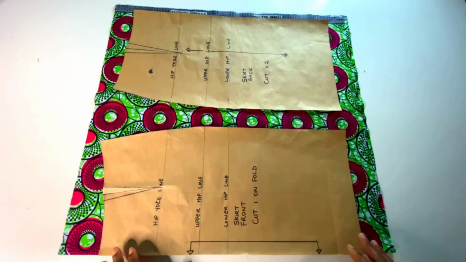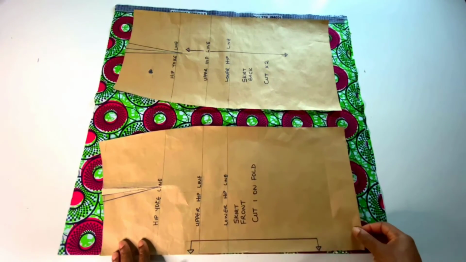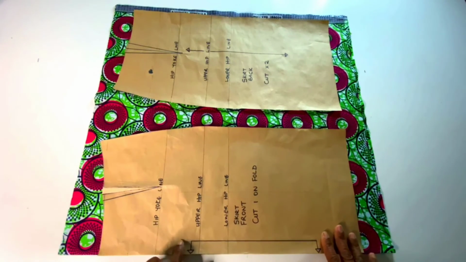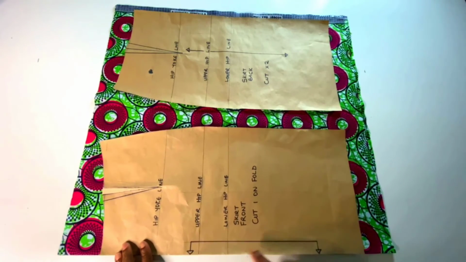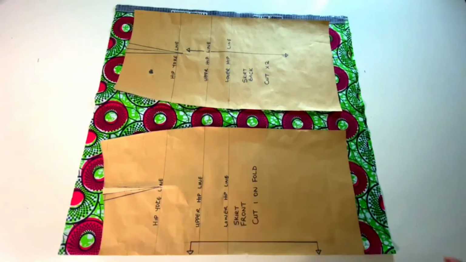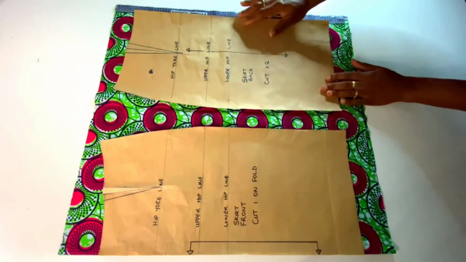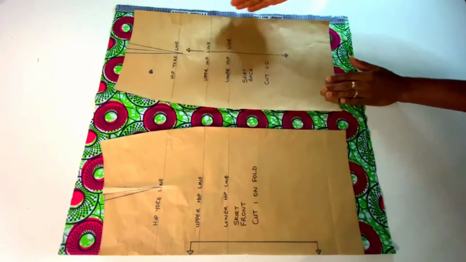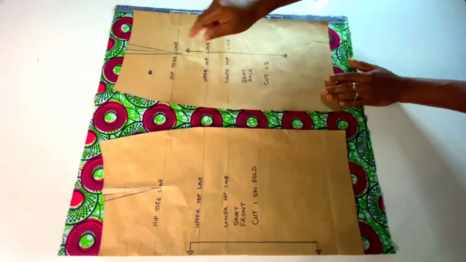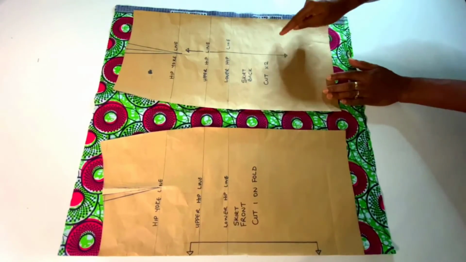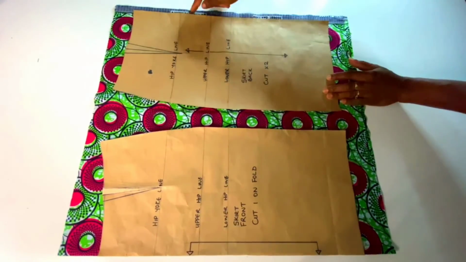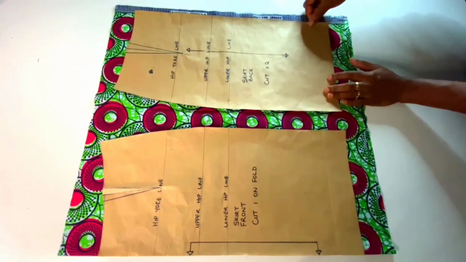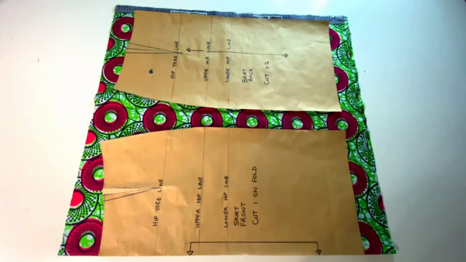Here I lay my pattern on the fabric. This is the center front, so it is placed on fold, following the instruction here. And then this is the back. Notice that I have placed the grain line parallel to the selvage, making sure that the distance from the grain line to the selvage is equal to ensure a good drape and balance of the skirt. Next, I'll go ahead and apply the seam allowances and then cut it out.